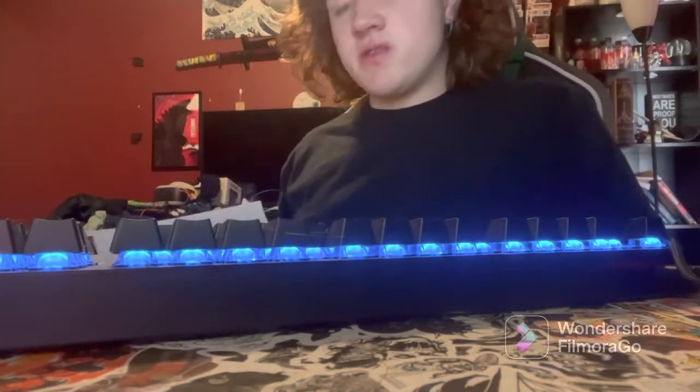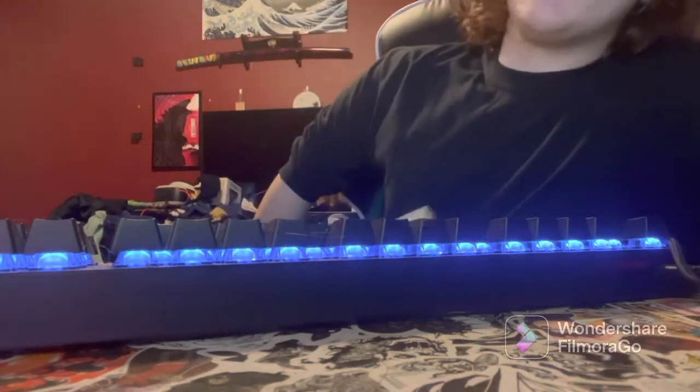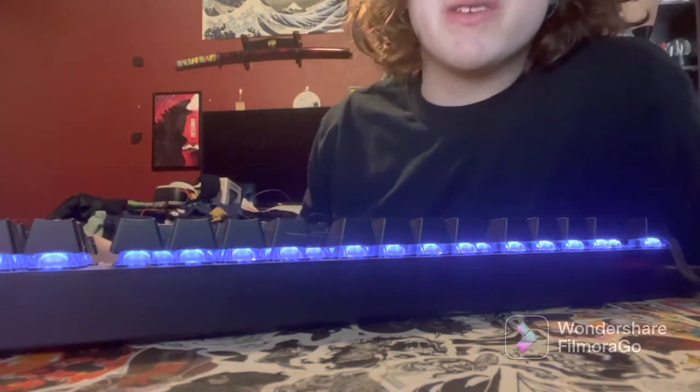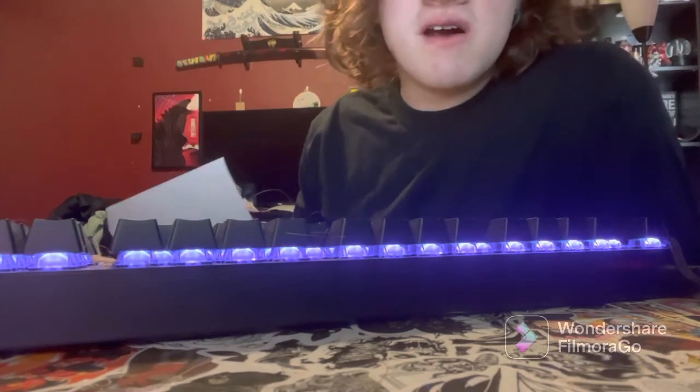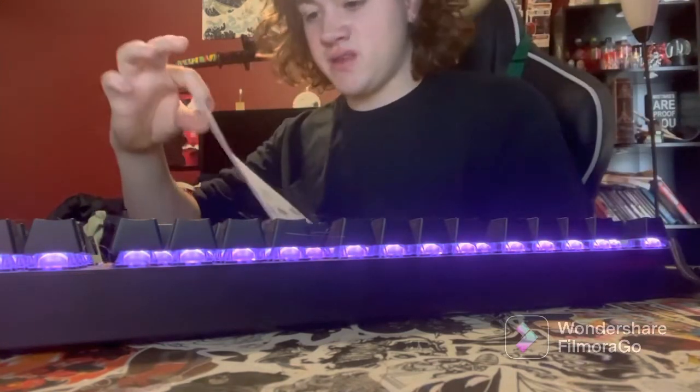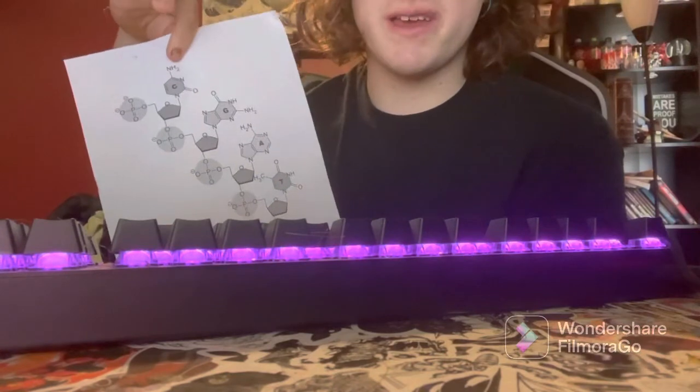Last on our list is nucleic acid. Now, nucleic acids are used to just carry genetic information, DNA and RNA. Now, when it comes to what we can see, here's our image of a nucleic acid.